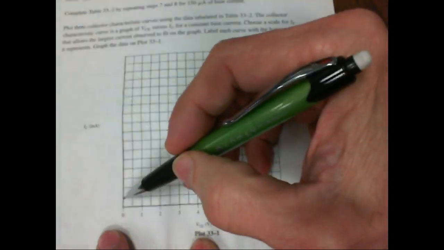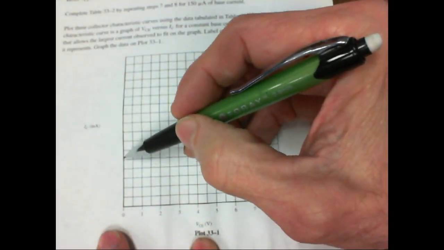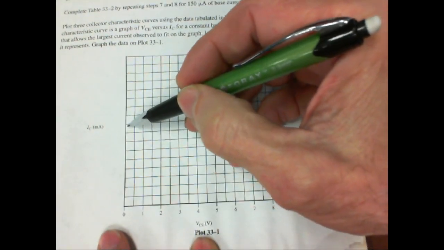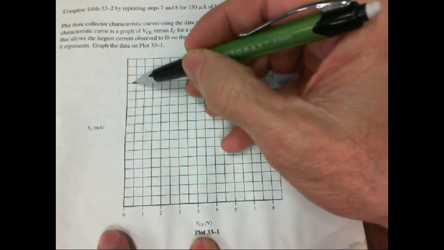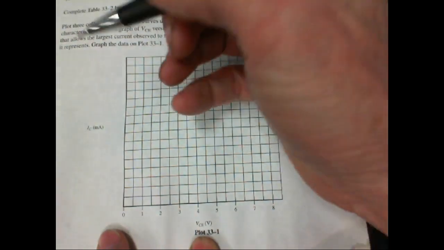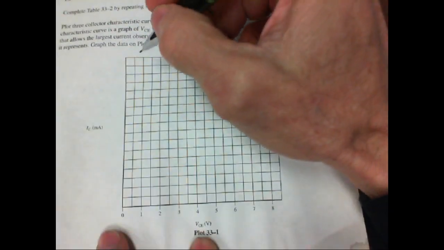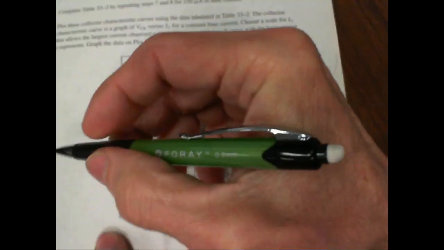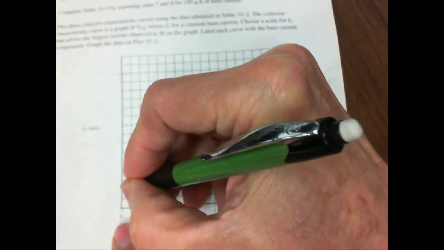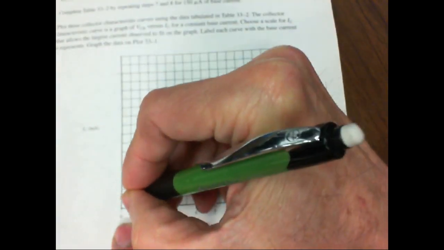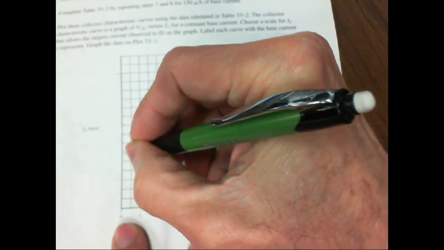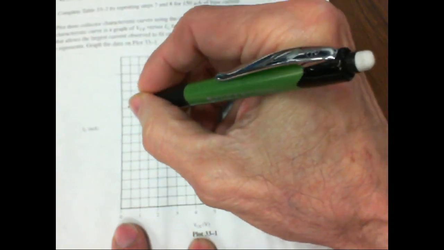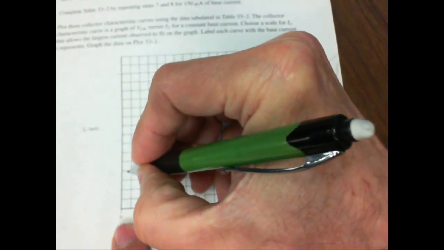You understand? And up here we got 1, 2, 3, 4, 5, 6, 7, 8, 9, 10, 11, 12, 13, 14, 15, 16, 17. So we can't use 17. So it's 25 milliamps.